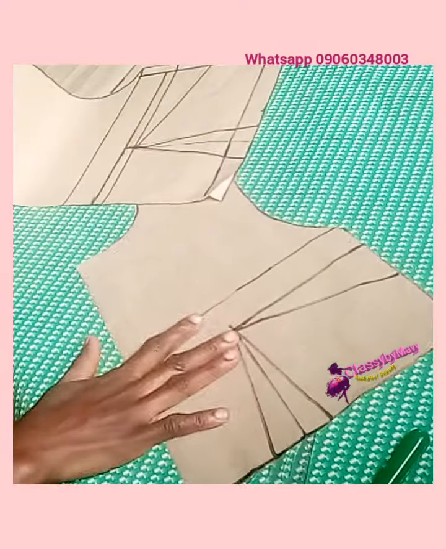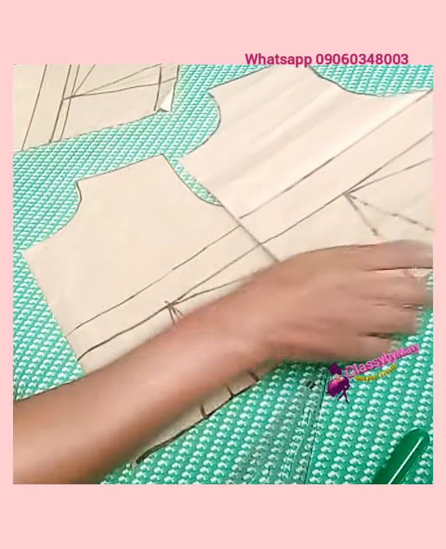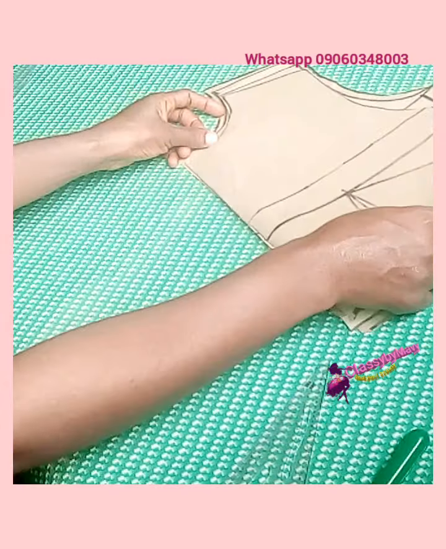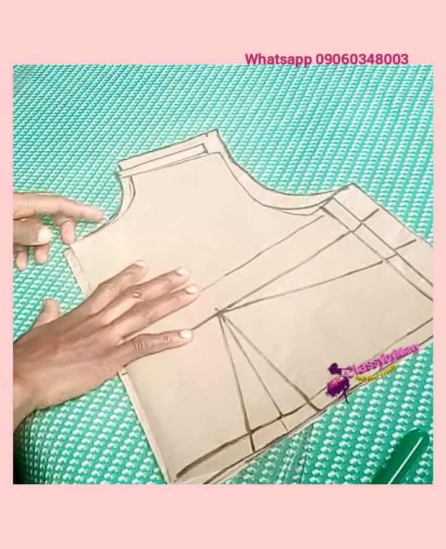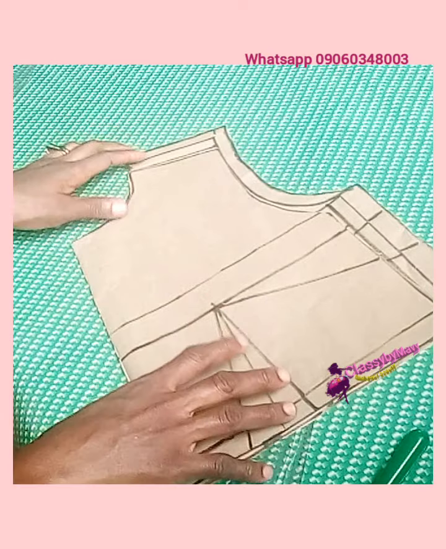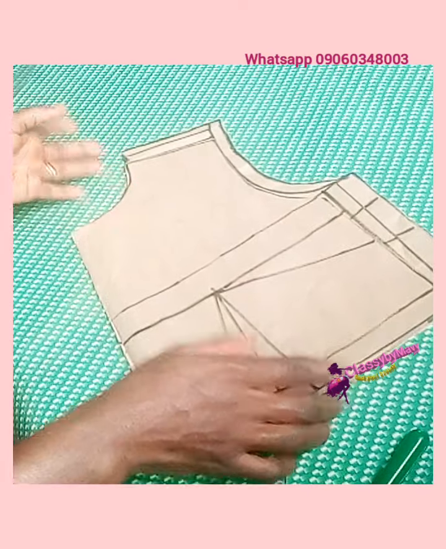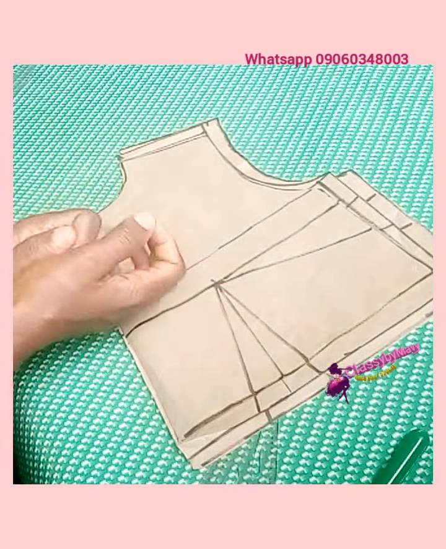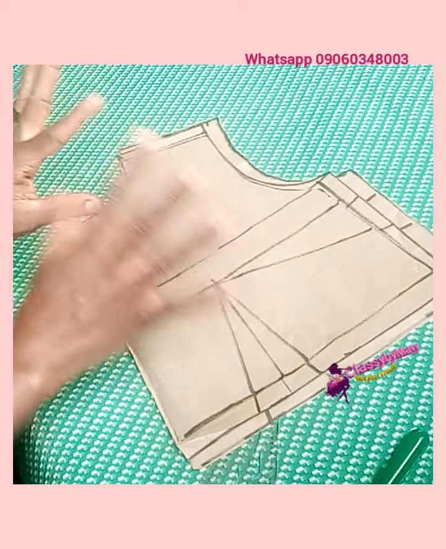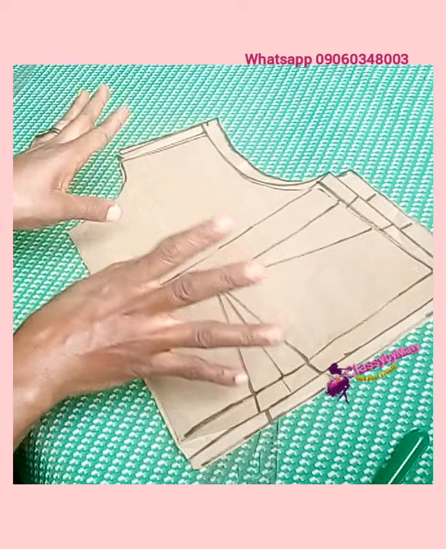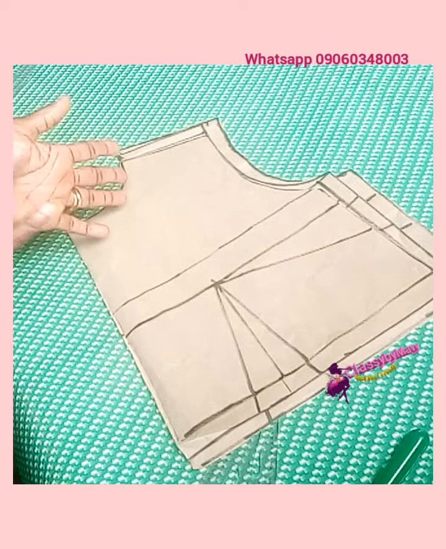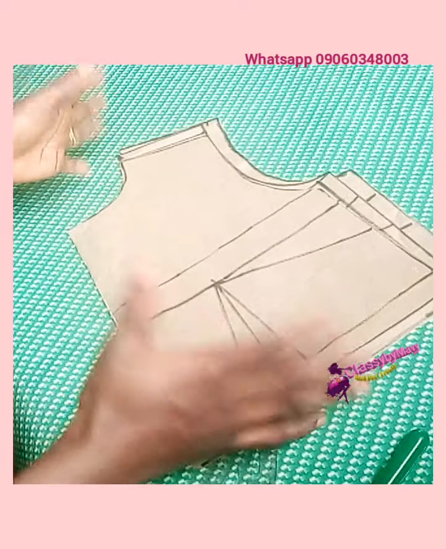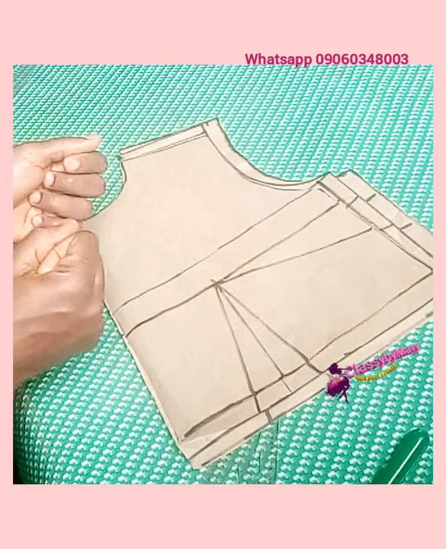So here it is. Can you see what we are having? This is the larger pattern, this is the smaller, and this is the original. Let's put them together and see what we have gotten. So we are done grading our patterns. The point you must note here is that before you grade a pattern, as I've mentioned before, you should have at least 3 different ranges of sizes: a petite size, a normal size, and a plus size. If you have these, when the measurements come, you grade according to the proximity of the measurements.